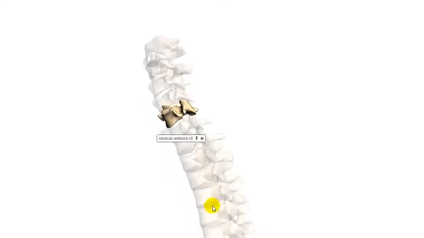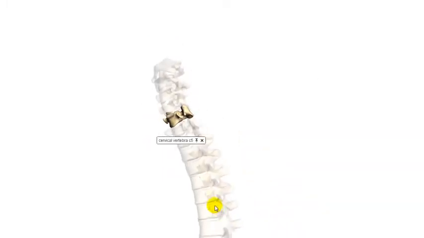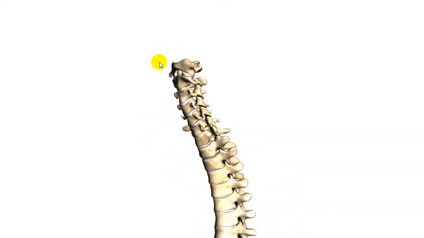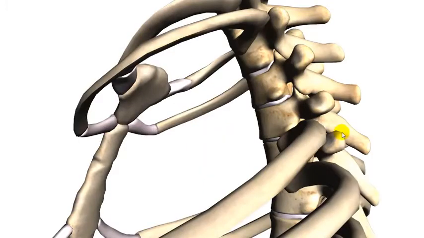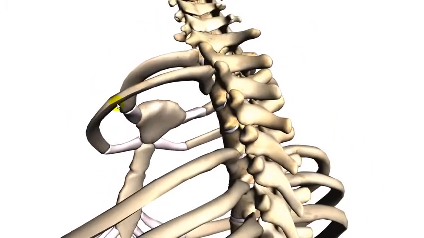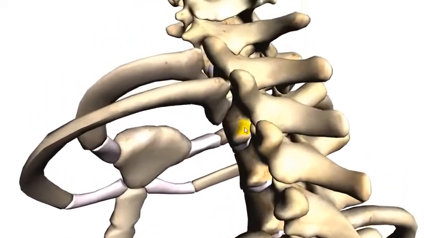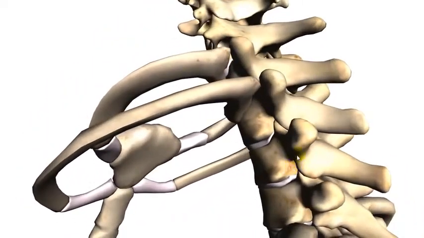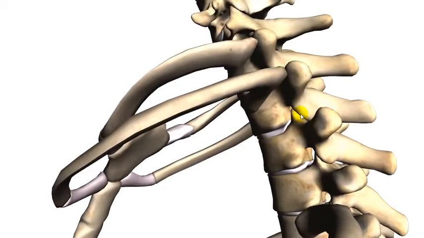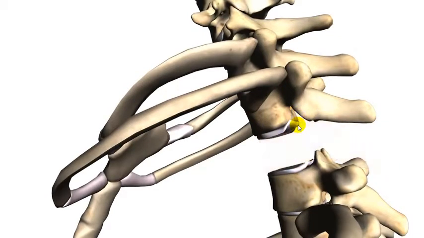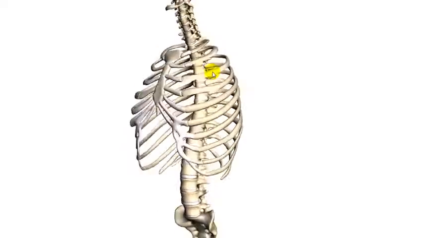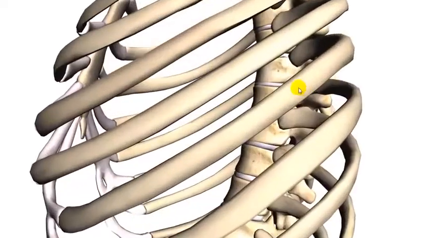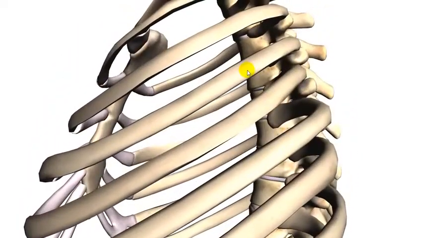Okay, let's take a look at the thoracic vertebra articulating with the ribs here. I've removed 2 ribs so you can see how this all works.